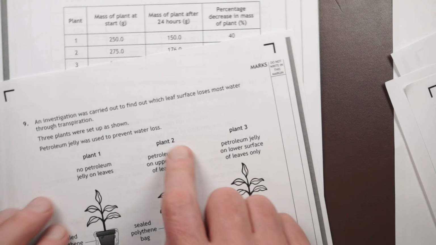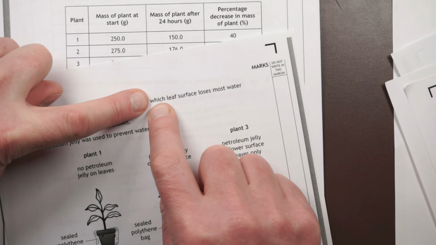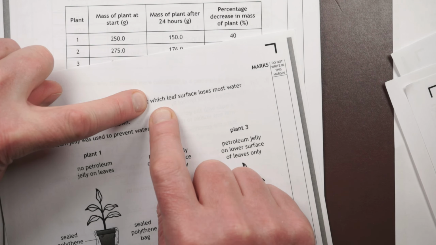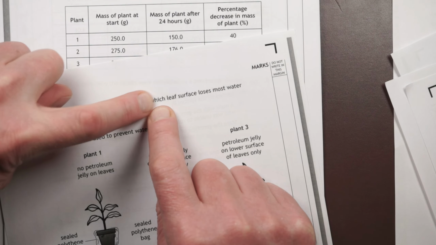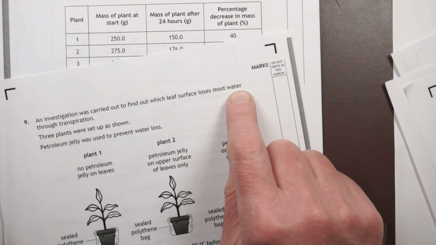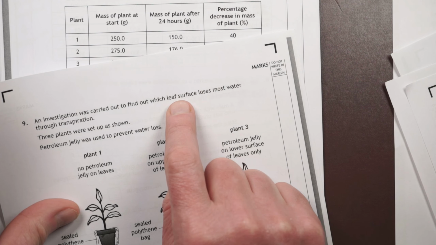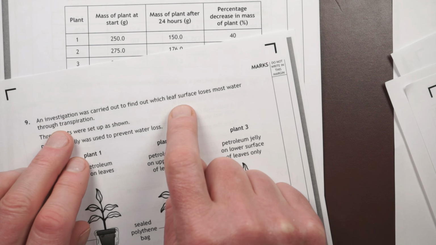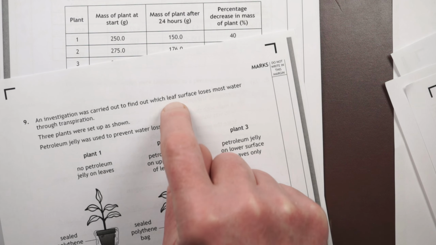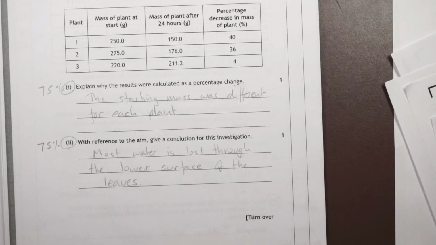Basically, you rewrite this sentence, replacing the word which with upper or lower, so it'd be lower in this particular case. Lower leaf surface loses most water through transpiration. You don't restate the data, you rephrase the aim to show which result you got. So the lower leaf surface, okay? And I put it in here: most water is lost through the lower surface of the leaves.